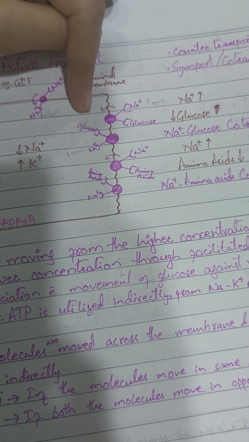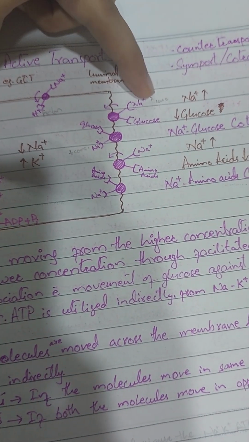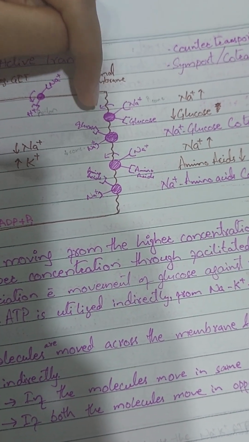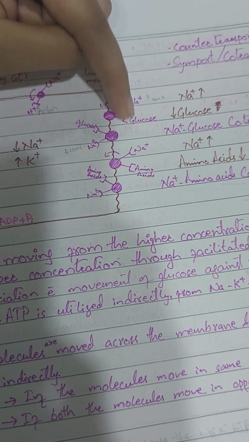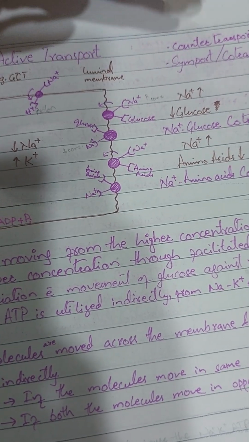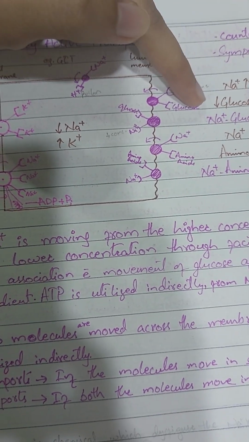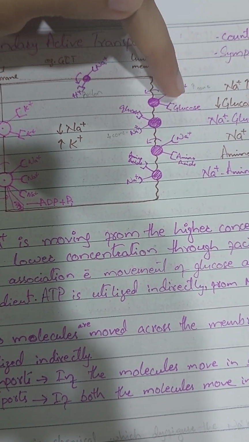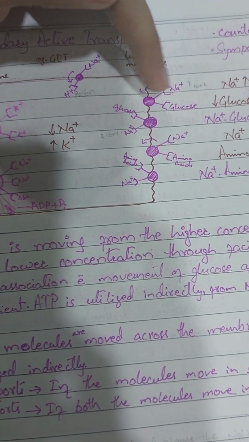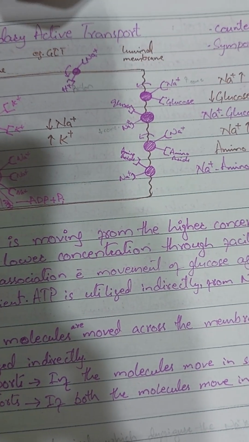So it is known as facilitated diffusion because it is moving from higher concentration towards a lower concentration through this transporter. But in the case of glucose, it will go from lower concentration towards the higher concentration.